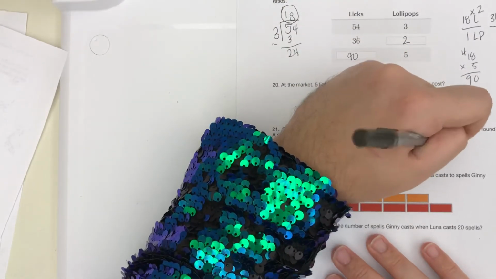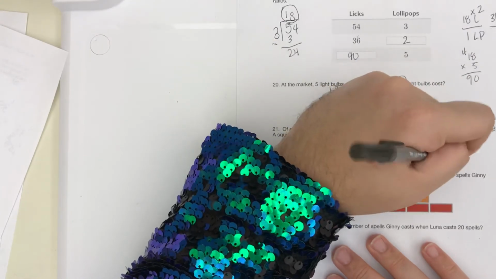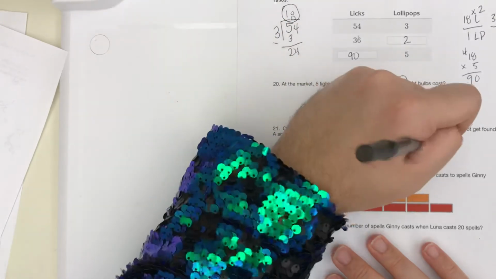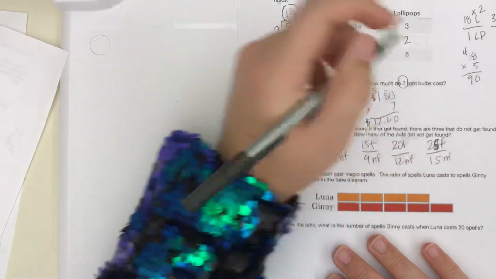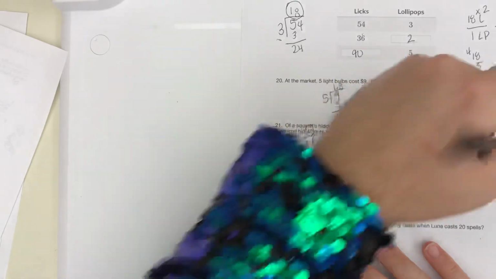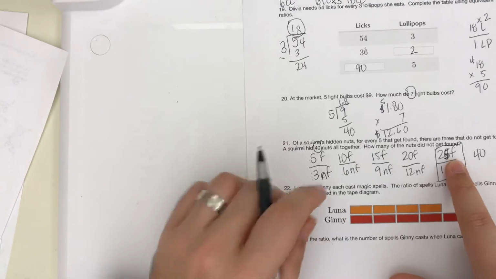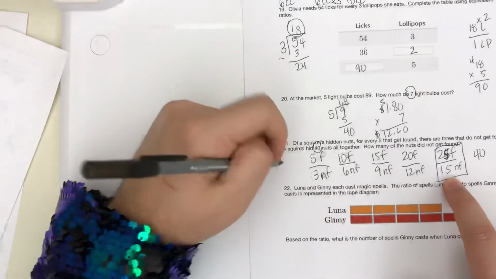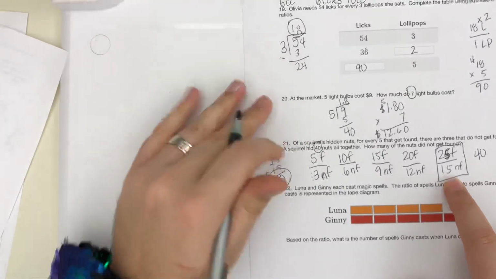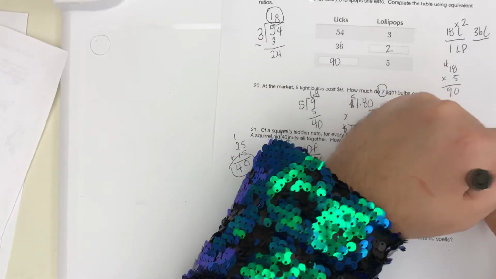And 24 found to 15 not found. Oh wait, 25 found. I bet I didn't count correctly there. So 15 not found. And if I add these two numbers together, 25 and 15, that should give me 40. So 5, 10, 15, 20, 25, 3, 6, 9, 12, 15. And then 25 plus 15 should give me 40. That's how I solved the problem. So how many nuts did not get found? 15 did not get found.